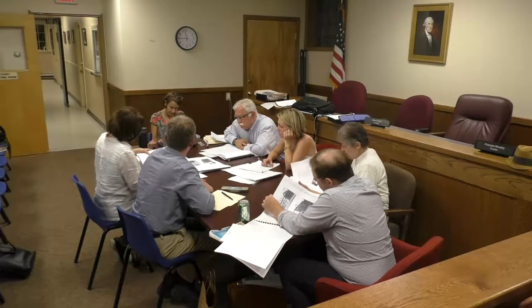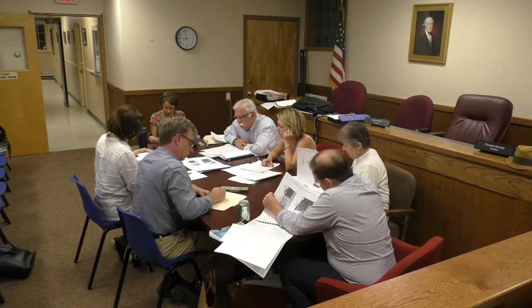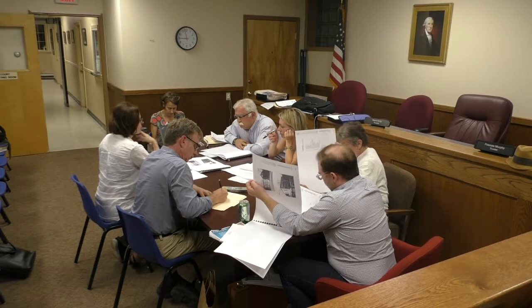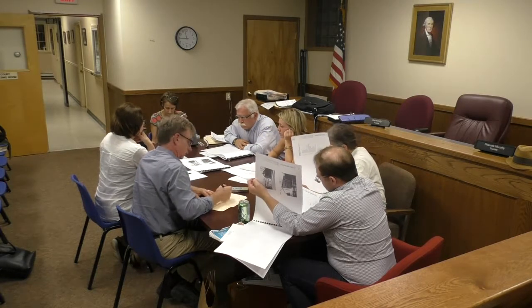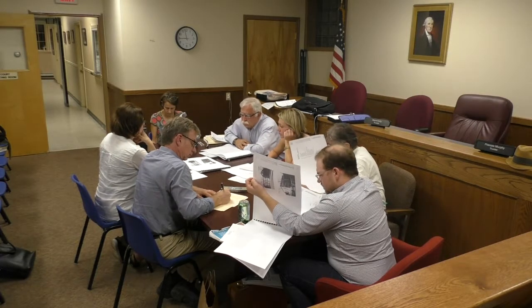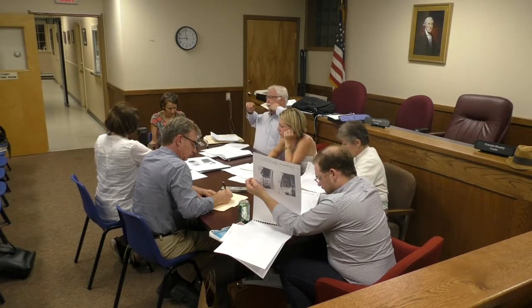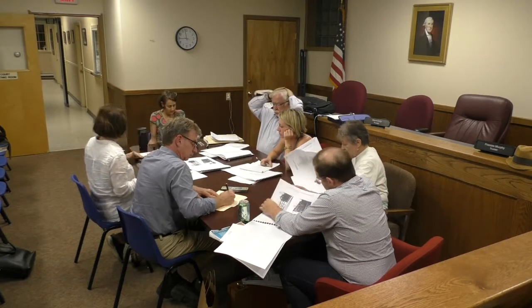The pole is still there. I don't have the assessor's form with me, but I don't think it has dates for any of the auxiliary buildings on it. It just has them listed. Okay.